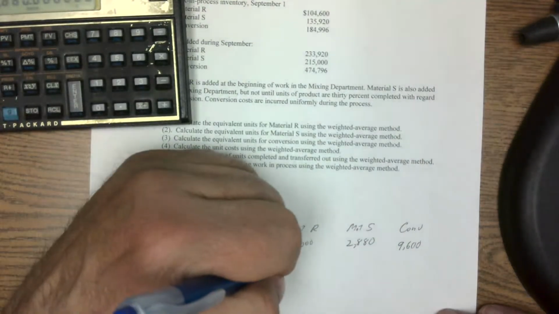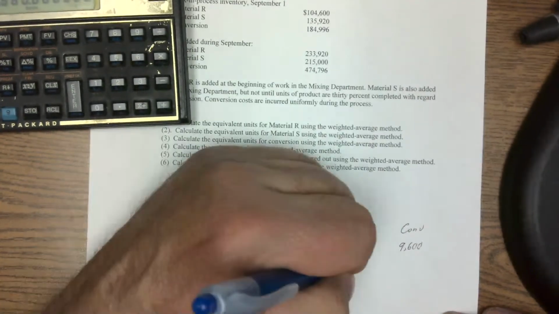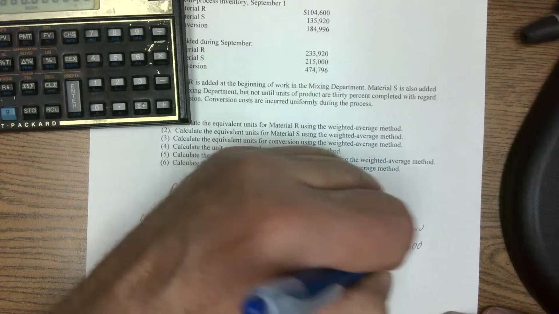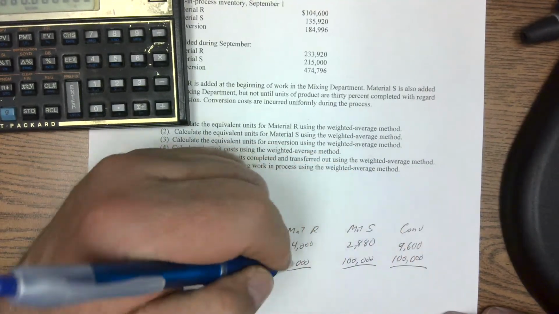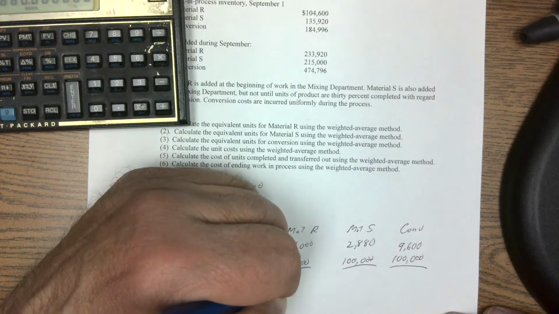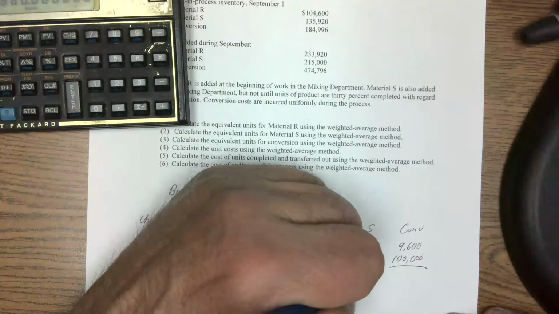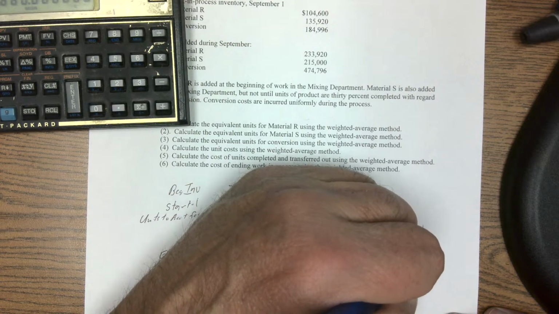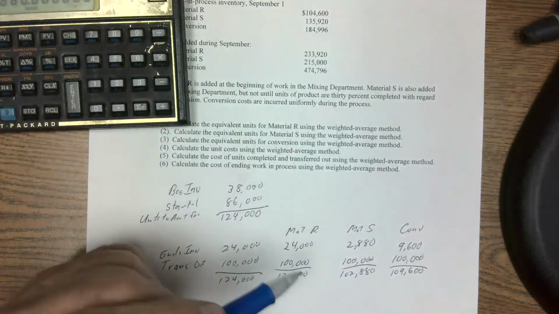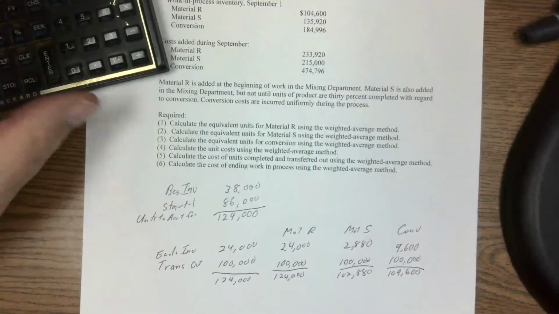Okay, if it's transferred out, they're complete. So 1, 2, and 3.